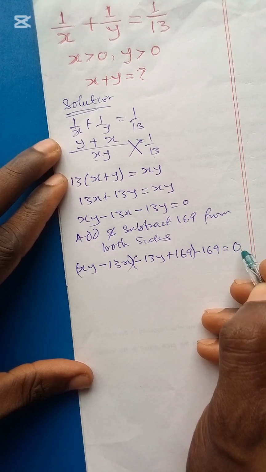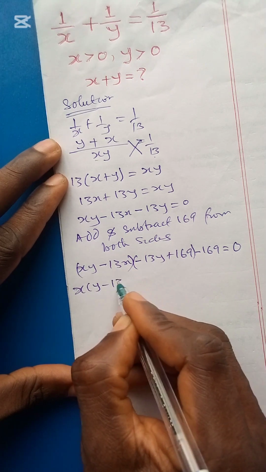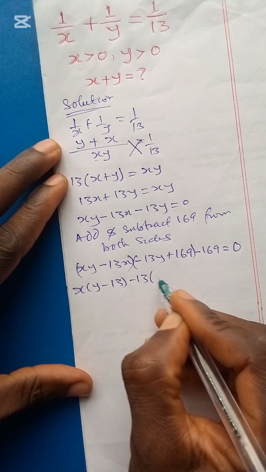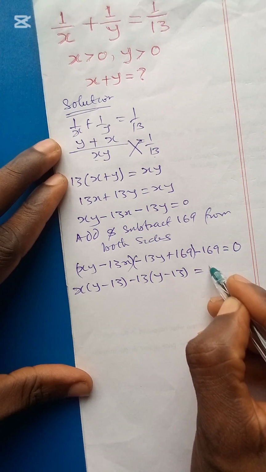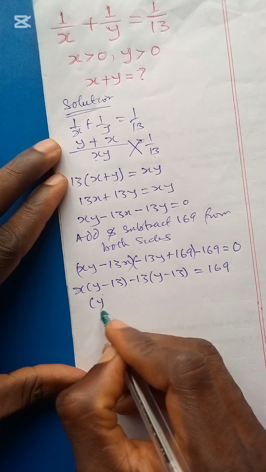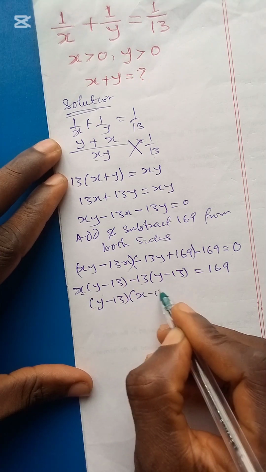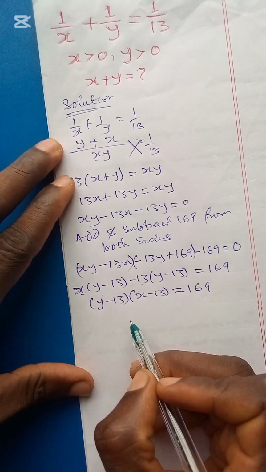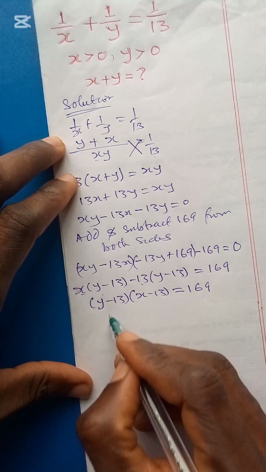Now let me group these two and then these two. Then I will take this one to this side. So in this first bracket, x is common, remaining y minus 13. In the second one, minus 13 is common, remaining y minus 13. Then move this one to this side, that is 169. These two brackets are the same. I will take one, y minus 13, and then put this other one in a bracket, x minus 13, equals 169.